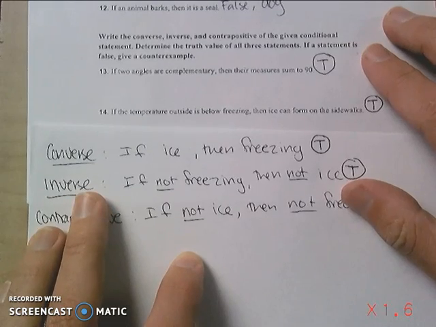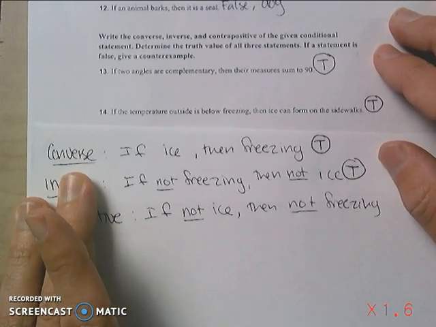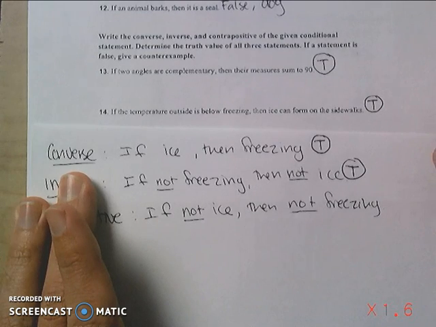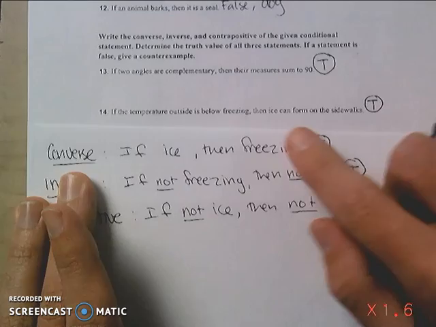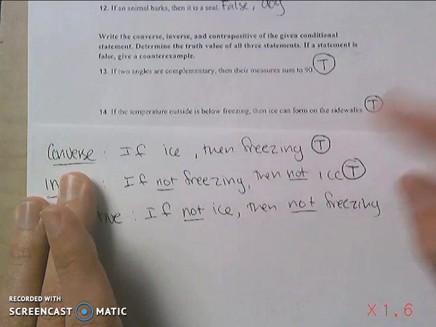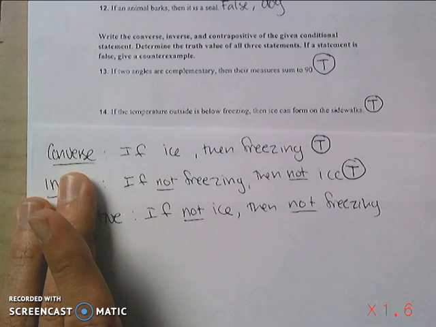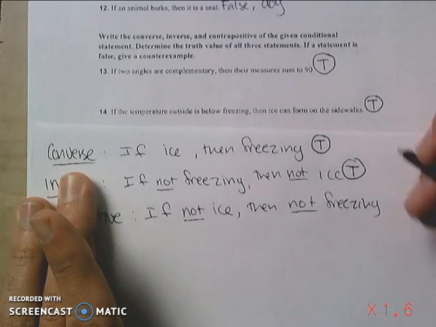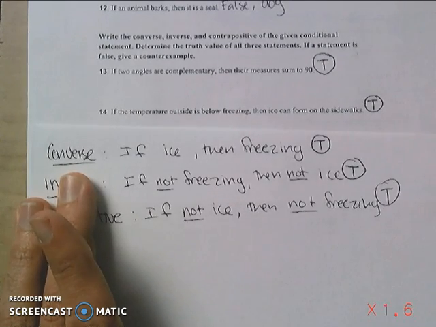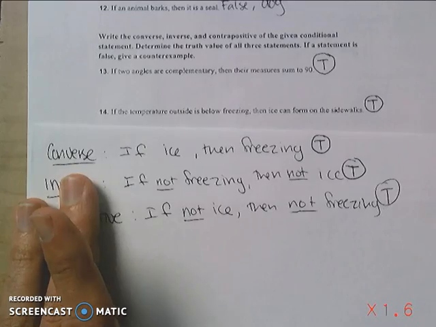Last one. If ice cannot form on the sidewalk, then it is not freezing. I would again say this is true. The sentence says ice can form. It doesn't mean it will form. It just means it can form. Obviously, there needs to be water present for ice to occur. But if ice cannot form on the sidewalk, then it's probably because it's not freezing. So I would say that this is also a true statement. That one you could have a hard time arguing, but I would say true, true, true, true on all those.